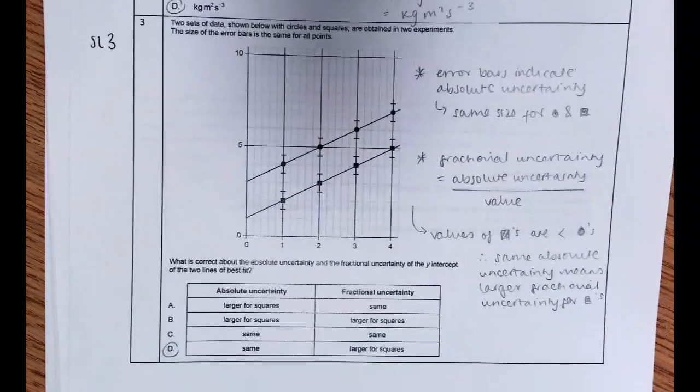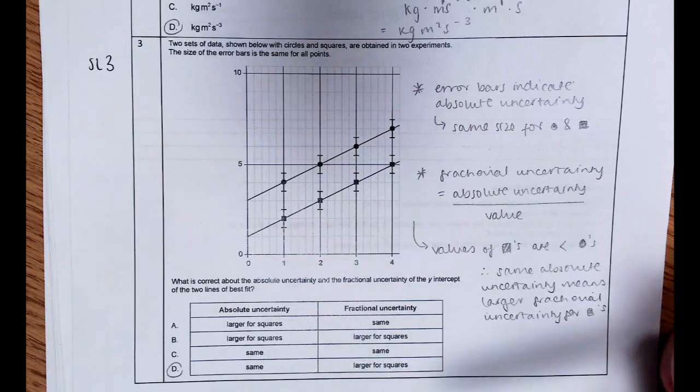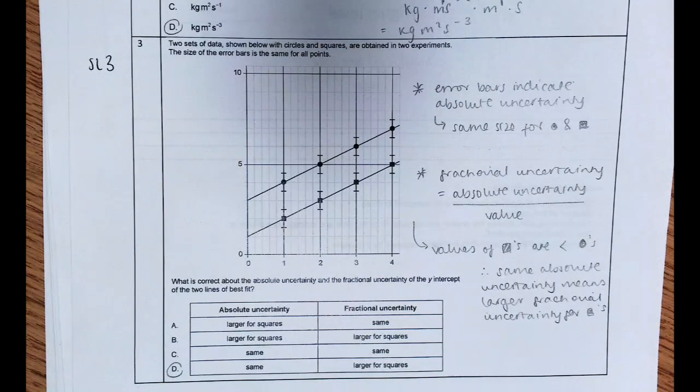So in question 3, we've got 2 sets of data, circles and squares. The size of the error bars are the same for all points. Now we know that the error bars indicate the absolute uncertainty in our y values, and we can see that they are the same size for the circles and the squares.